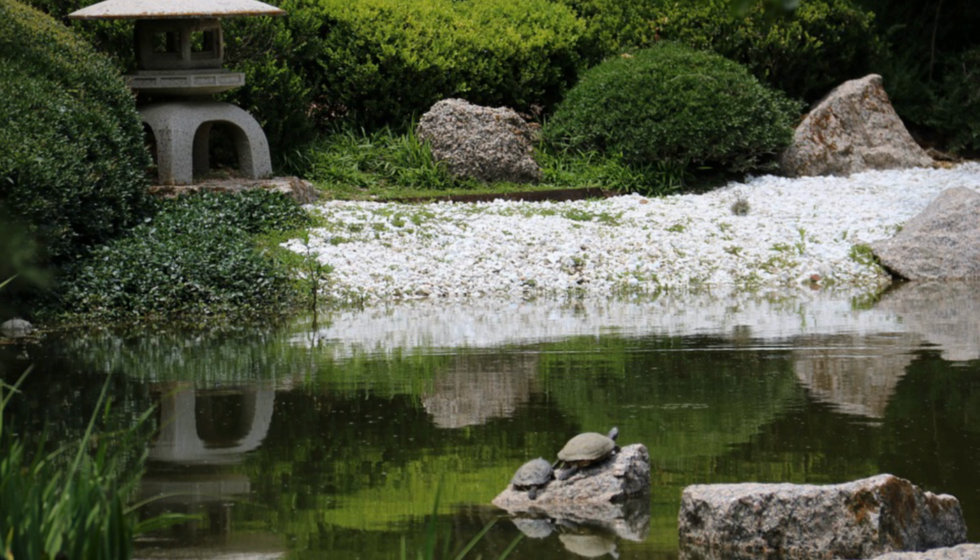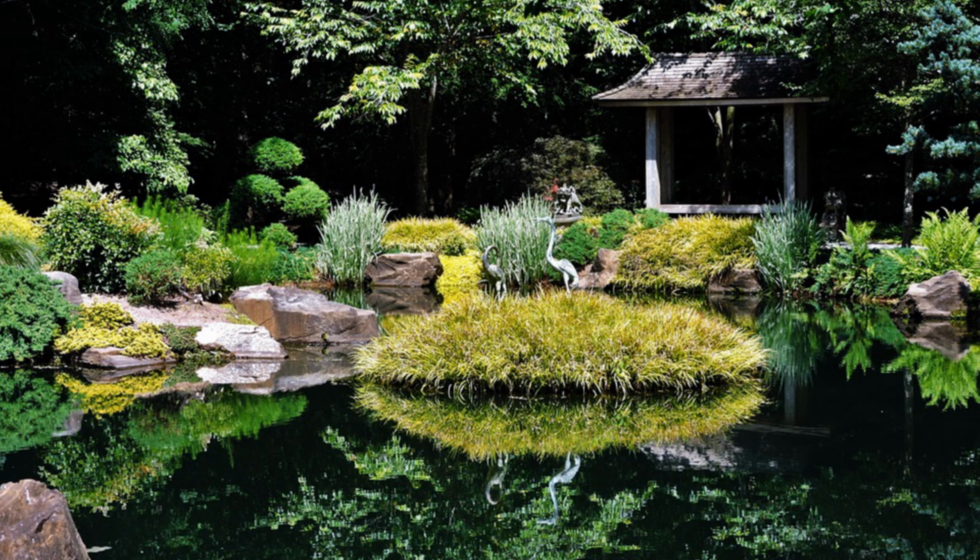Water. Water is an important element in Zen gardens, often used to represent the flow of life and the interconnectedness of all things. It is also considered a symbol of purification and renewal. In Zen gardens, water can be represented in various ways such as ponds, streams, and waterfalls. The sound of flowing water can also be incorporated into the garden through the use of fountains or other water features. The use of water in Zen gardens is often intended to create a sense of tranquility and serenity, and to provide a focal point for meditation and reflection.